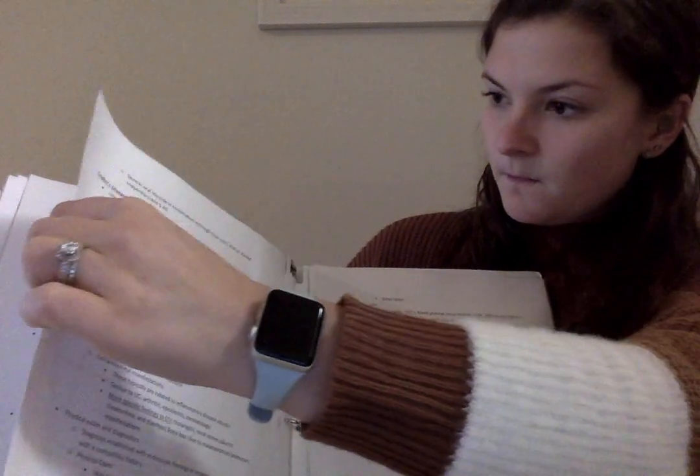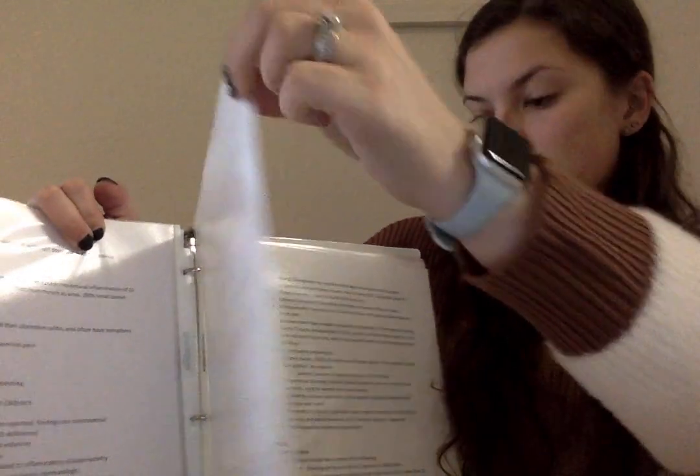Then the next one is cholelithiasis and cholecystitis, diverticulitis, pancreatitis, and then ulcerative colitis and Crohn's. And then I also have IBS, and constipation and diarrhea, as well as peptic ulcers and GERD.